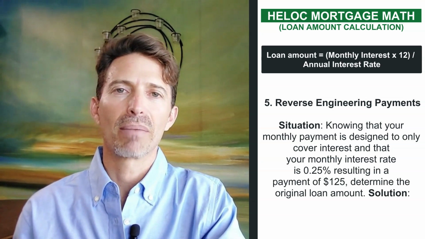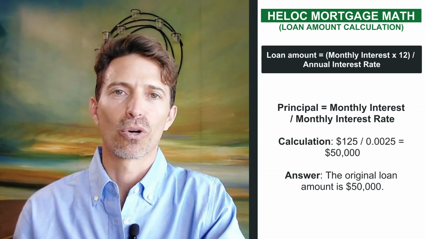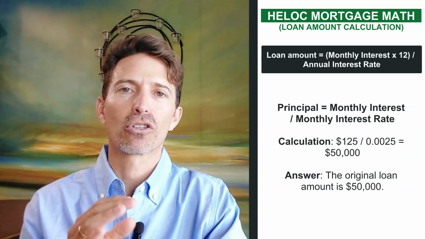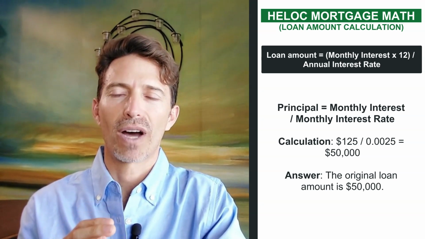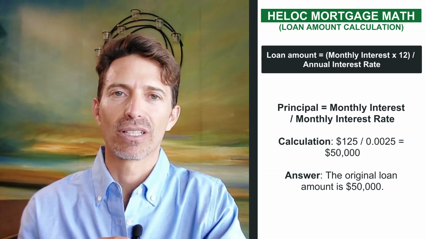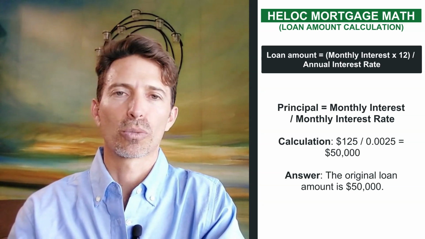So how are we going to calculate this? We're going to take the principal. We're going to use the equation principal equals monthly interest divided by monthly interest rate. So we're going to use the calculation $125 divided by 0.0025. Now, what would be the solution to this problem?